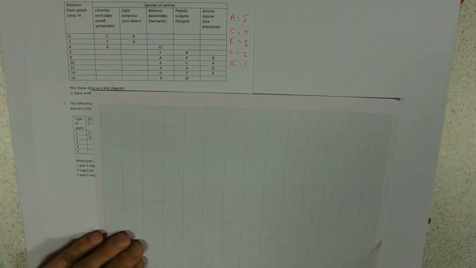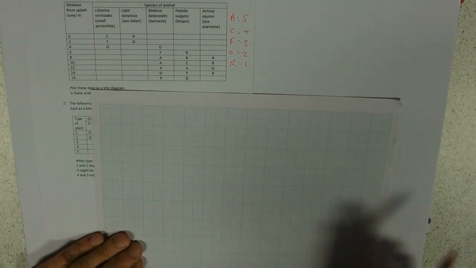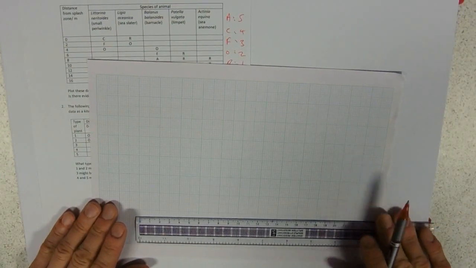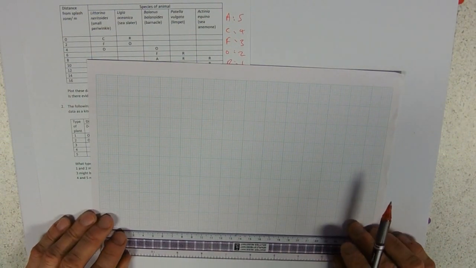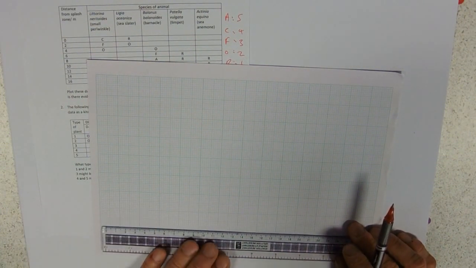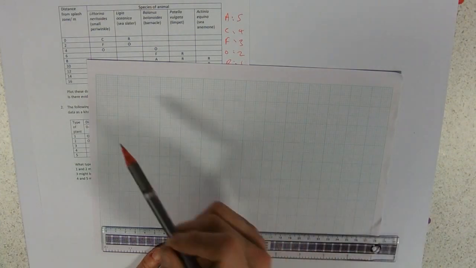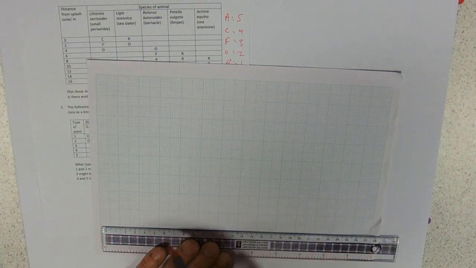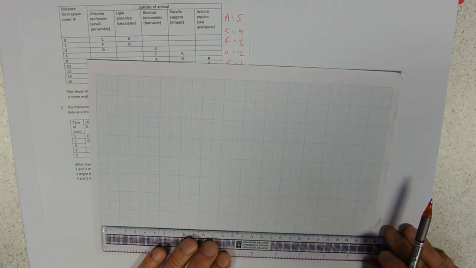So can I put that there and get a piece of graph paper, and what we're going to do is we need to set up our x-axis. We can either do this at the top, I'll do it at the bottom, and we need 16, so I'm going to do each square is 2.